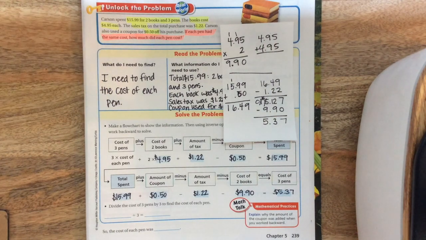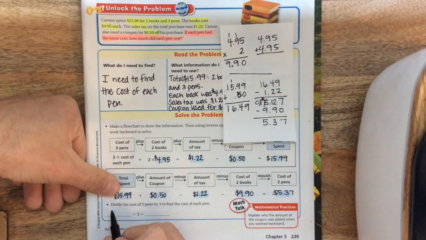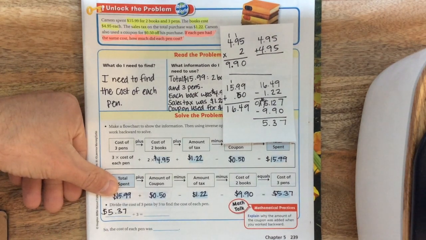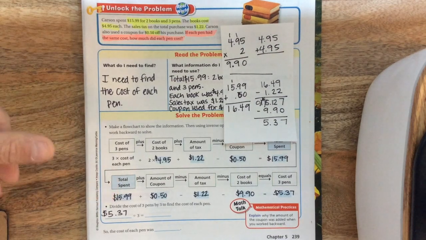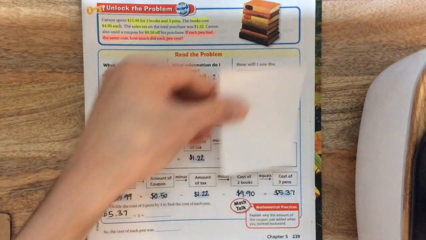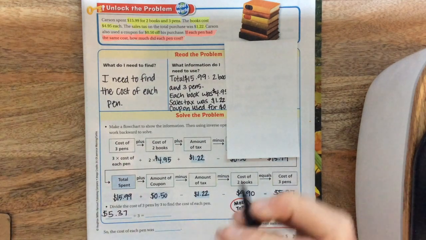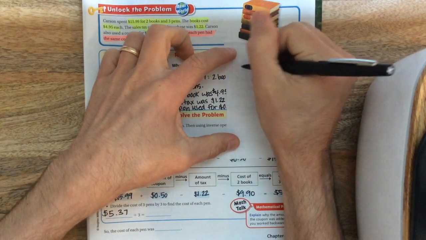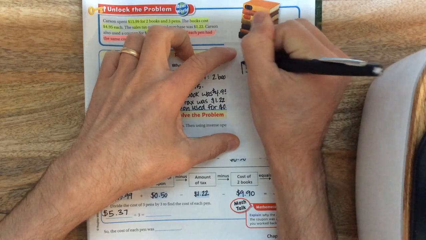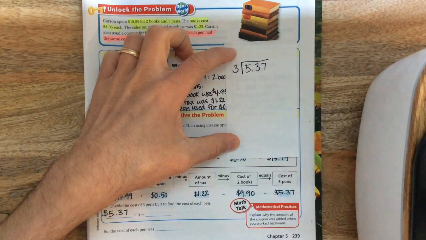So we now need to use this information, and ultimately we're going to put in $5.37, and we need to divide it by 3 because we want to know the cost of 1. You can use all of our strategies for dividing and put 537 divided by 3.